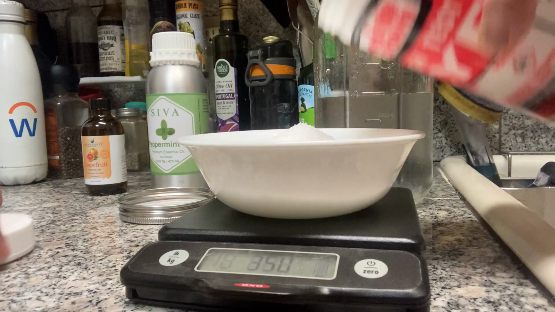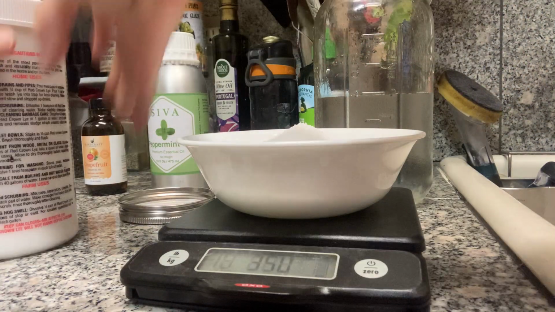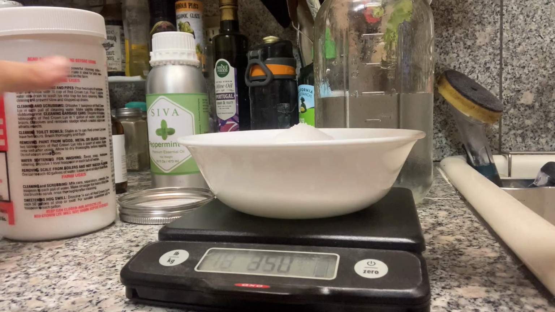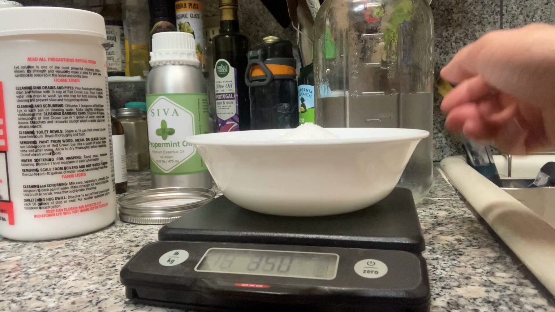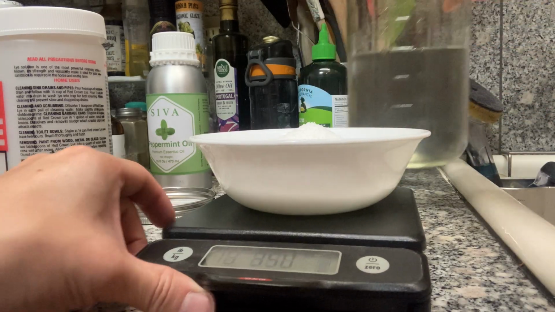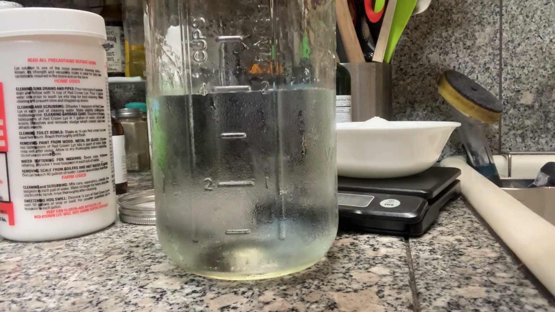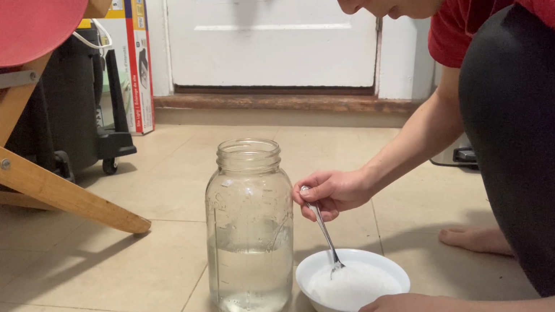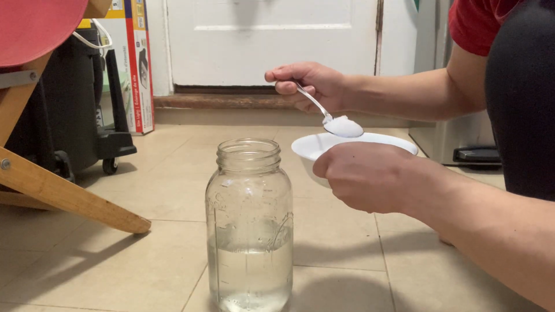All right, and now we're gonna add this lye to the 4 cups of water. Yeah, hold on. Okay, so now I'm gonna add the lye into this water, 4 cups of water.